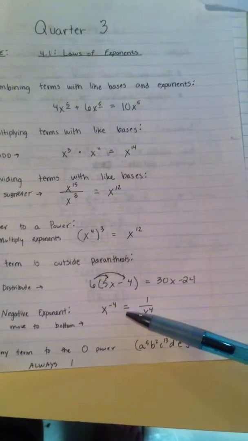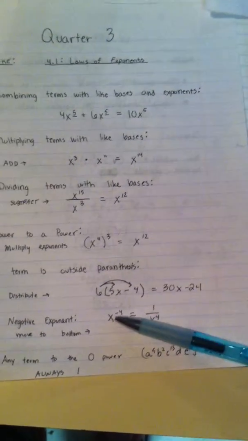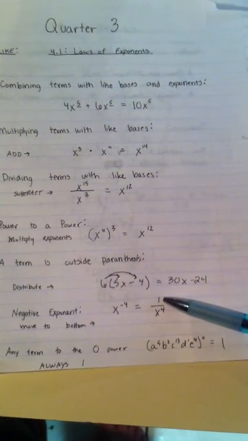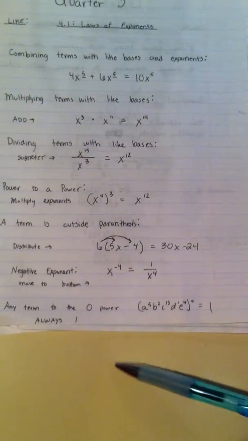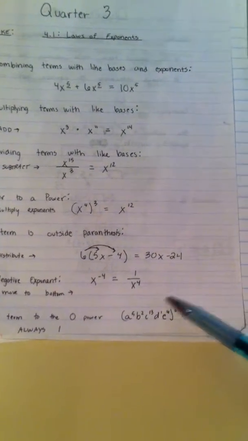Anytime we have a negative exponent, we always take the x times whatever exponent is, and put it below 1, so we'd get 1 over x to the 4th power. And finally, anytime you have any term or anything to the 0th power, it's always just going to equal 1.